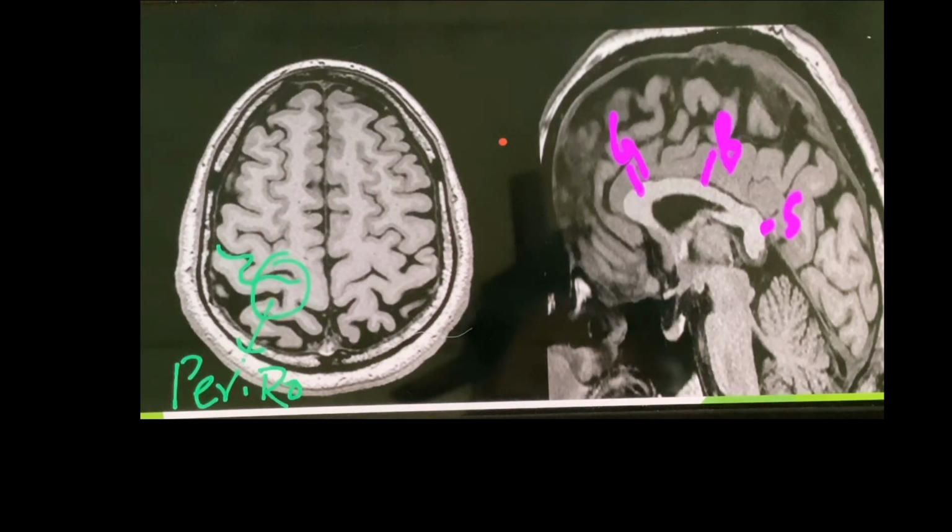And the splenium of the corpus callosum is also myelinated at the age of 4 months.